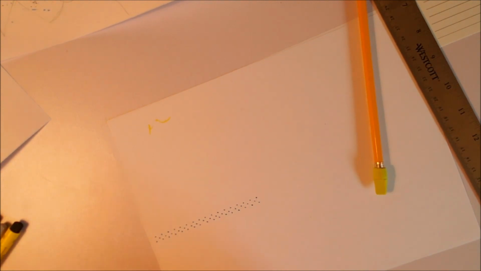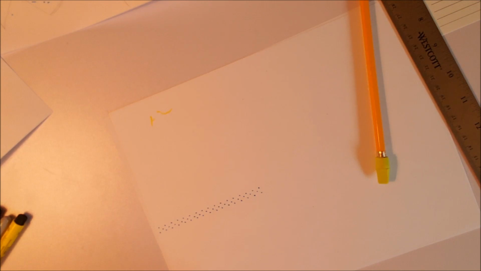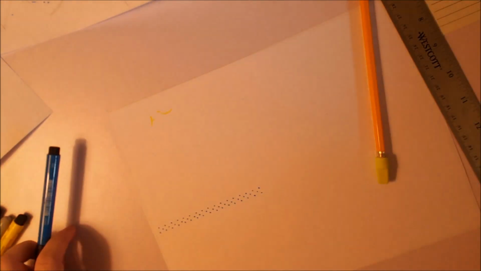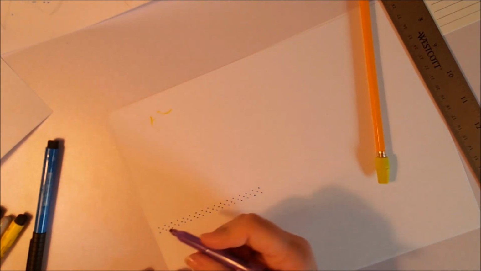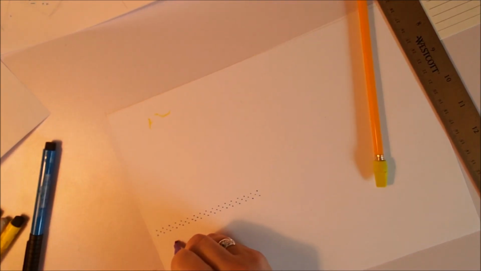Now remember that you could do bigger dots if you wanted to. Like for example, if you had a Sharpie or let's see, I've got a highlighter here. I'll try using the highlighter instead. So if you wanted a bigger dot, you could definitely do a bigger dot.